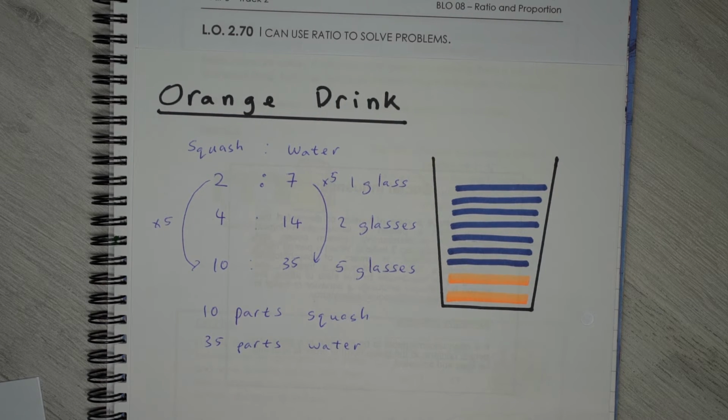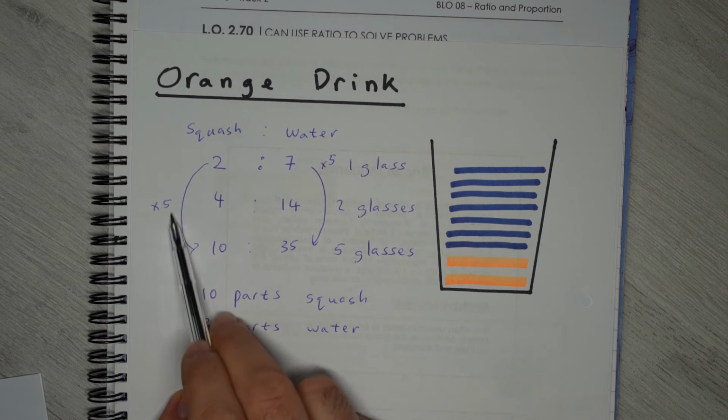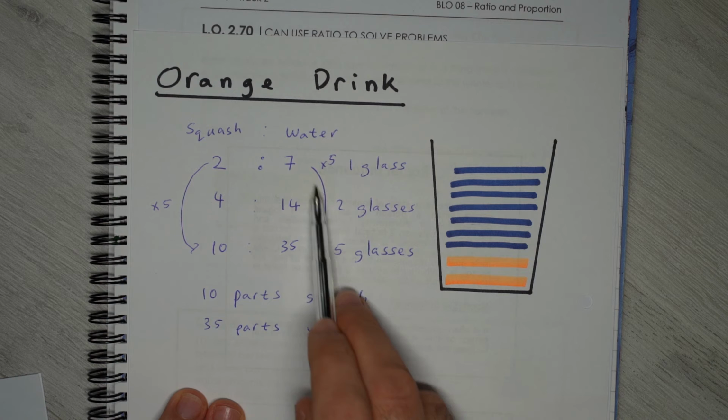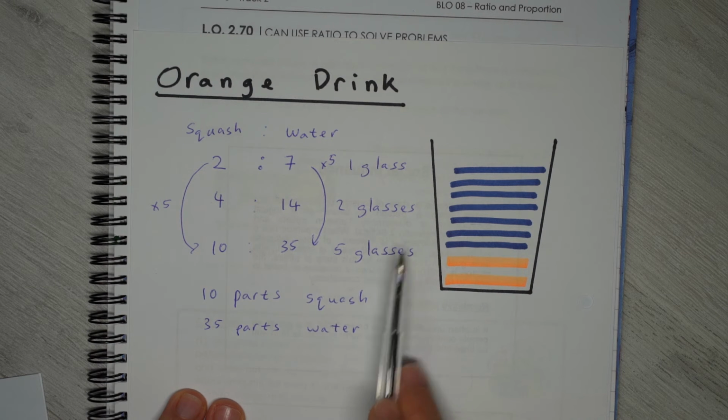As we did in fractions, what we do to the numerator, we always do to the denominator as well. So if we multiply the numerator by 5, we multiply the denominator by 5. The same applies in ratios. If on one side we multiply by 5, on the other side we need to multiply by 5. This is very important. Okay?